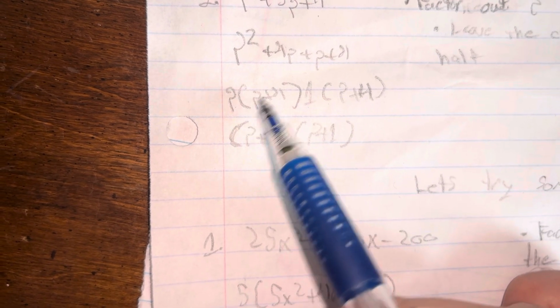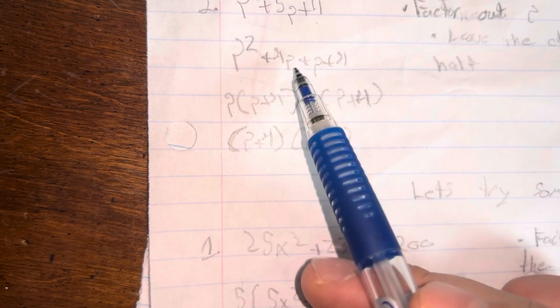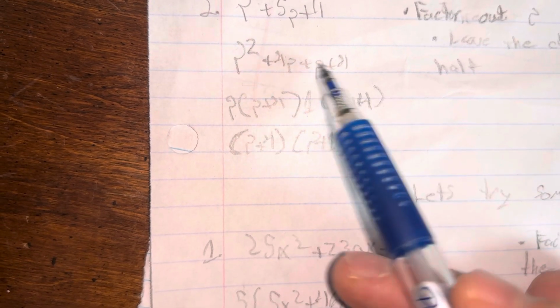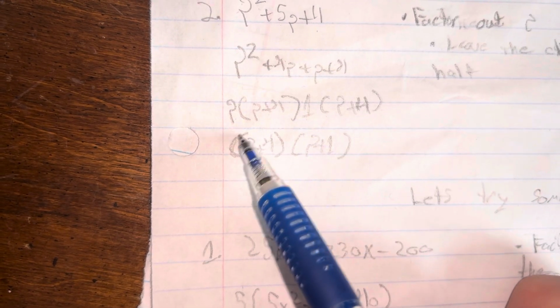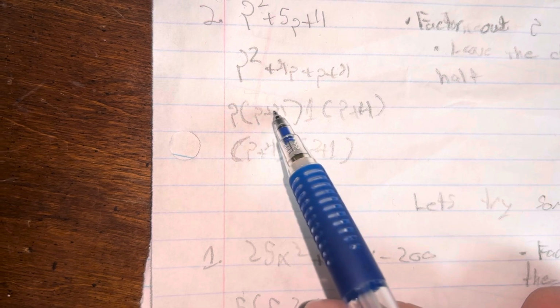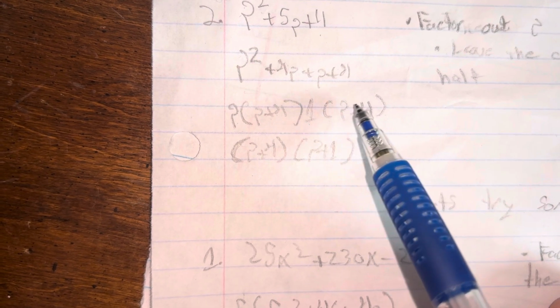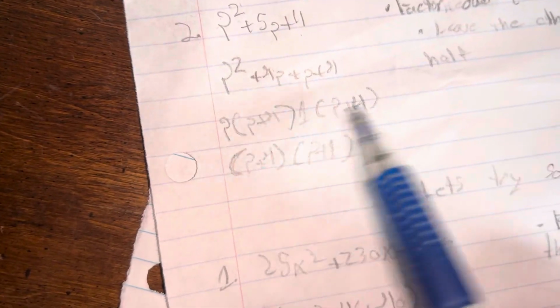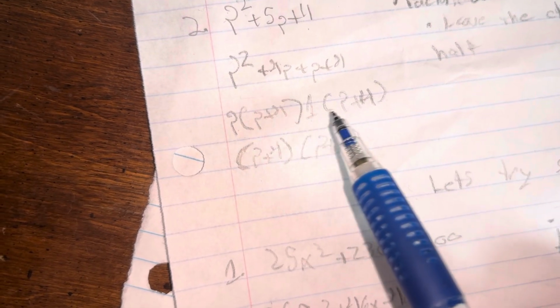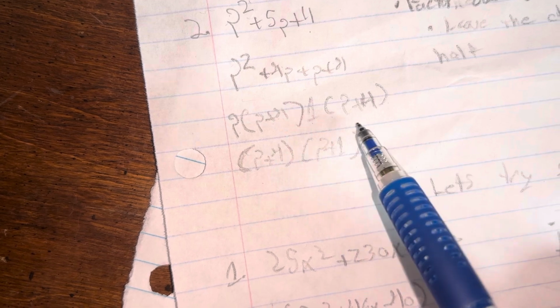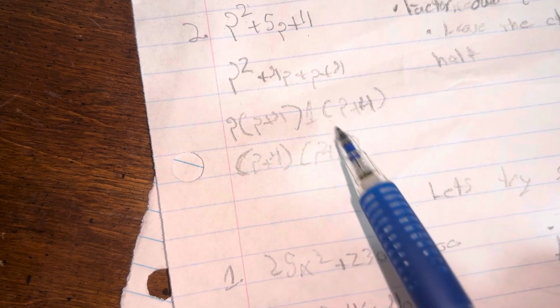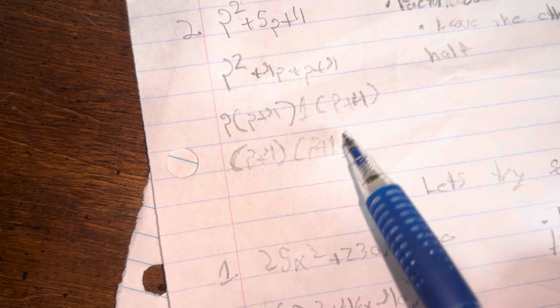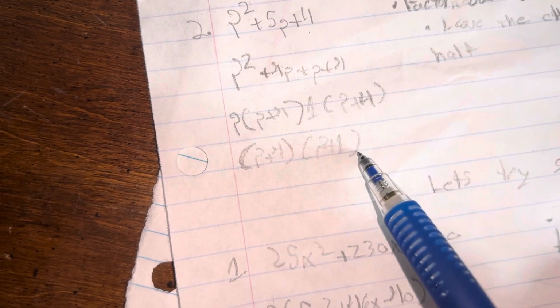We take out p from this, and then take out 1 from this, which equals p times p plus 4, and then 1 times p plus 4. Once again, we have two of the exact same groups of numbers. So we're just going to take the p and the 1 and then put it into one of the brackets. And this gives us our answer.